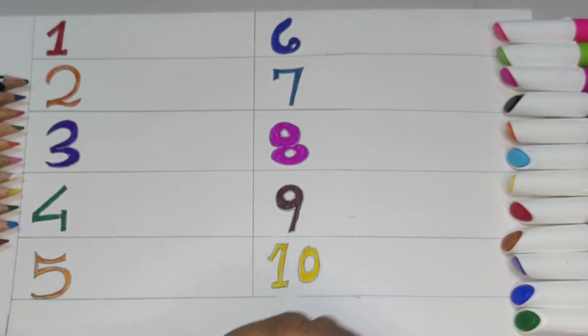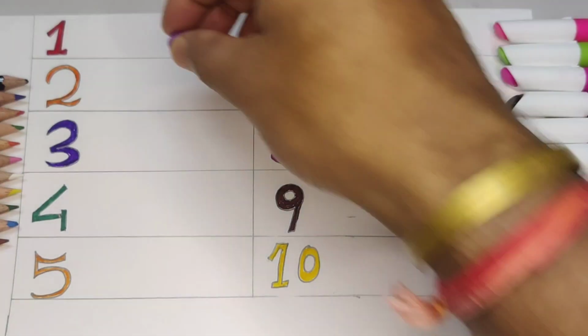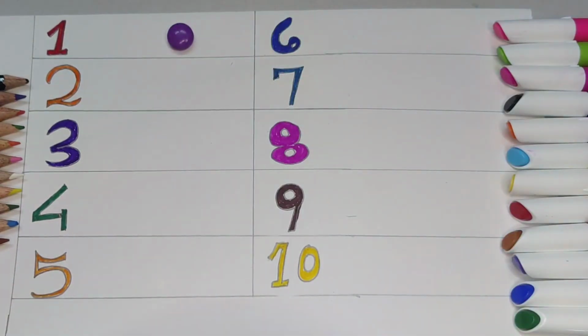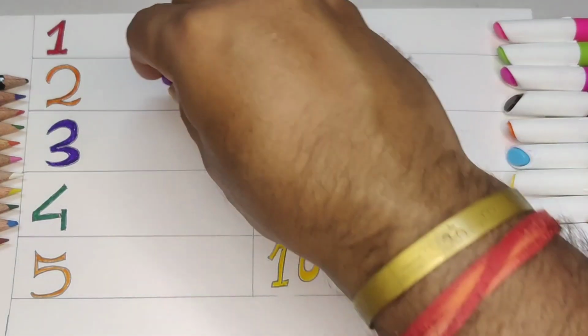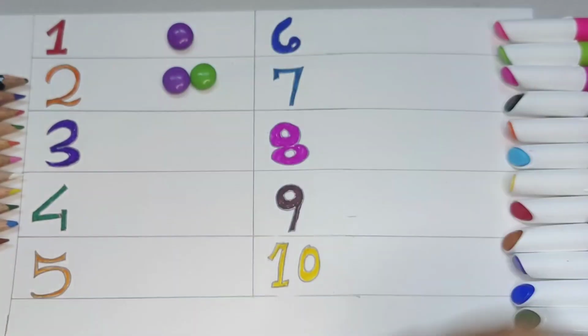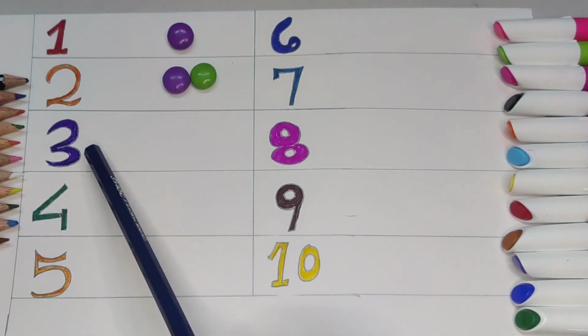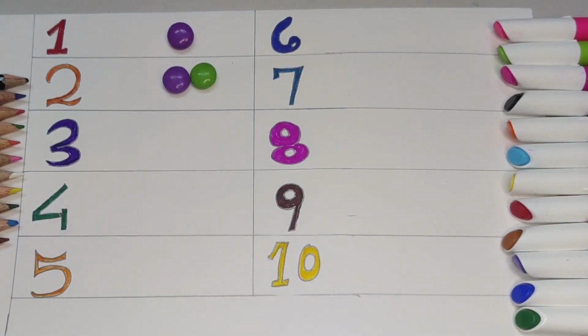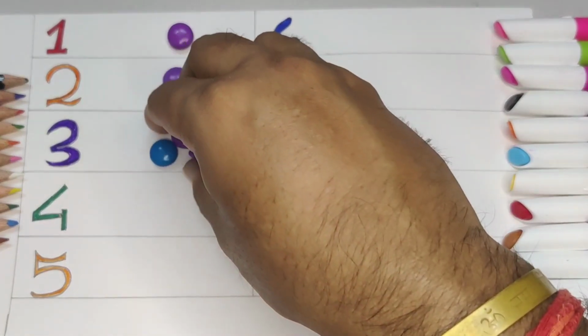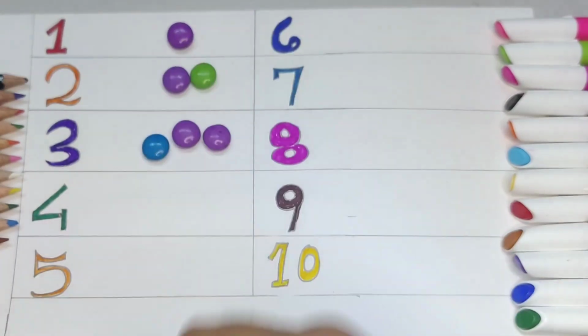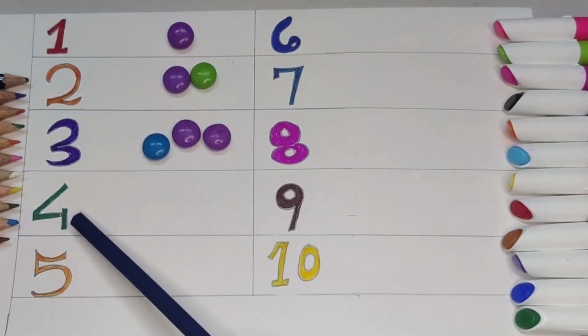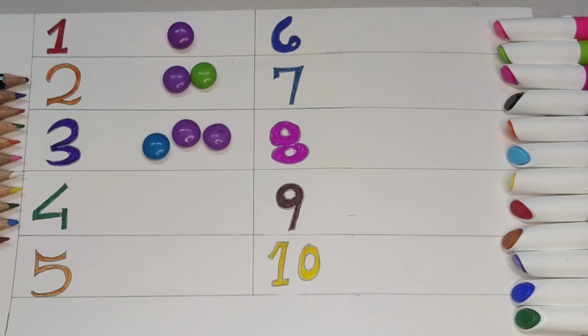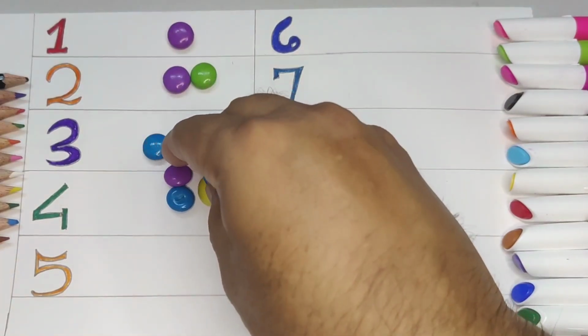1, this is 1. 1 for 1 chocolate. This is 2. 2 for 2 chocolate. This is 3. 3 for 3 chocolate. This is 4. 4 for 4 chocolate.